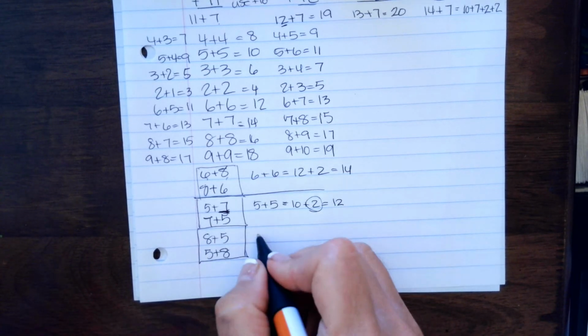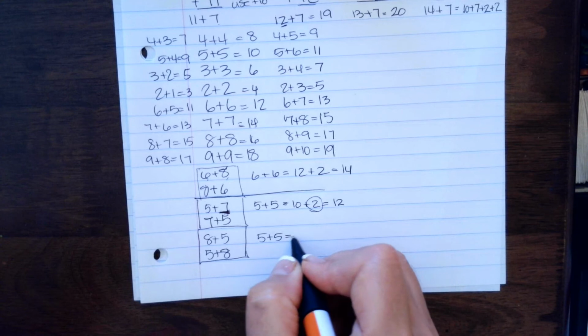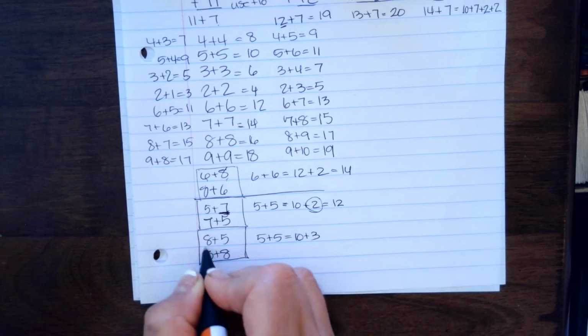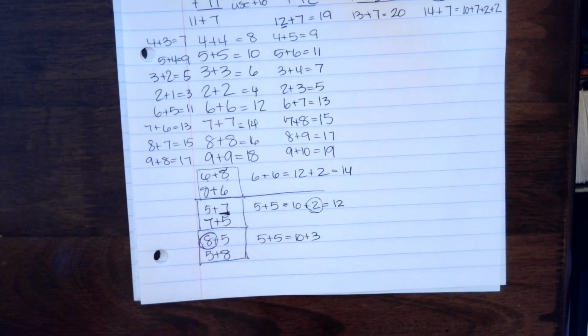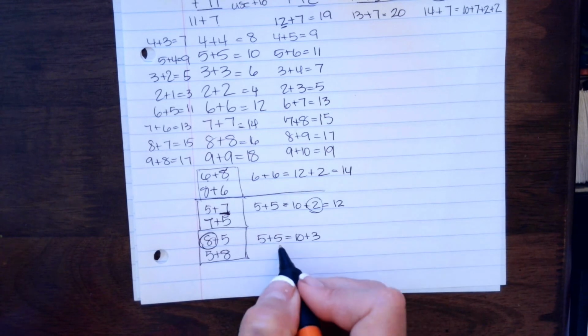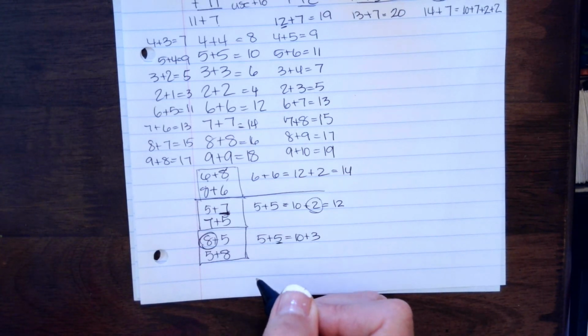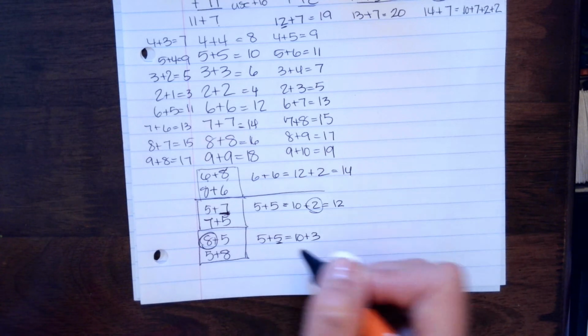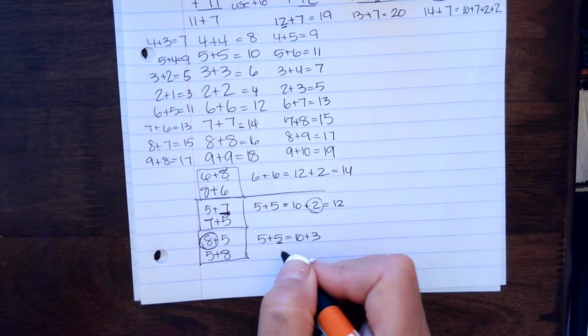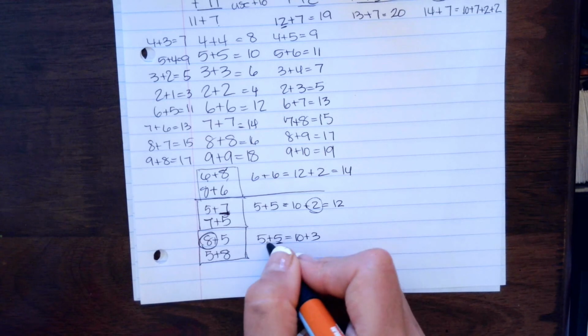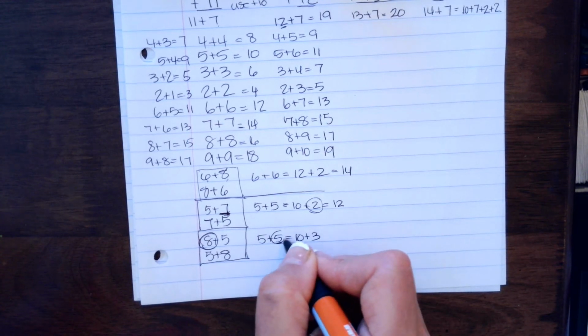Okay, for this one, we do 5 plus 5 is 10, plus 3, because this is an 8. And 8 is 3 more than 5. So that's why we change it into this.